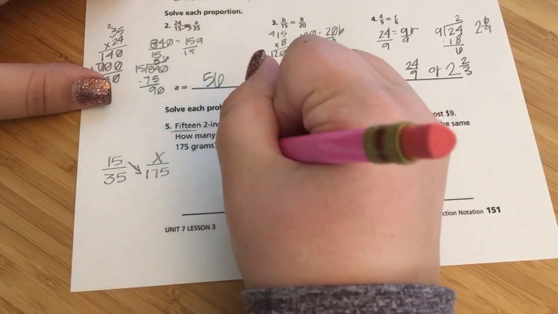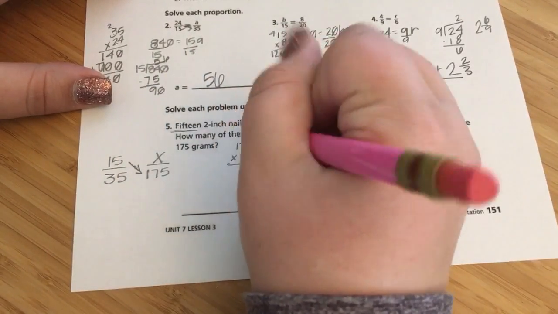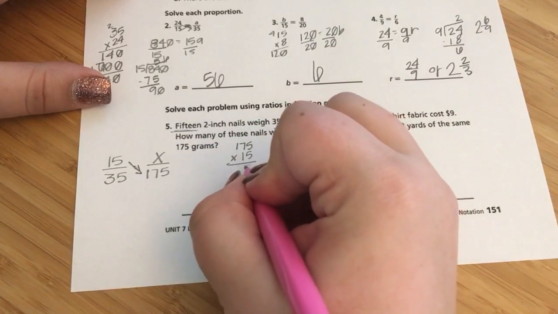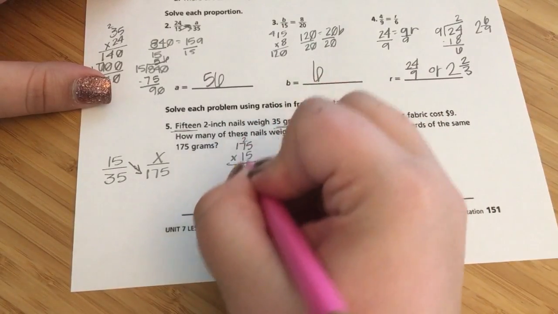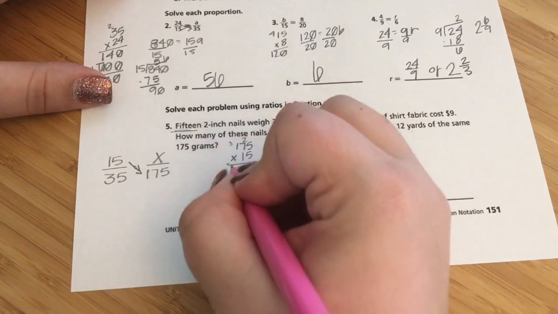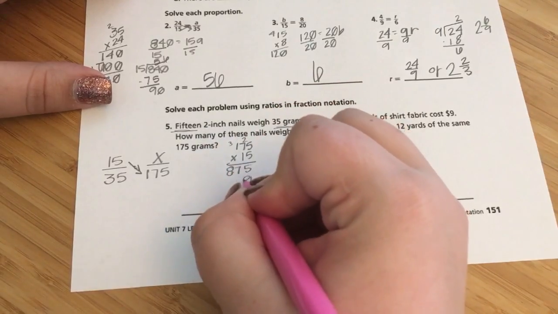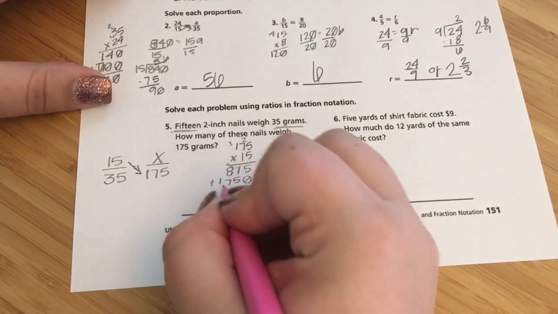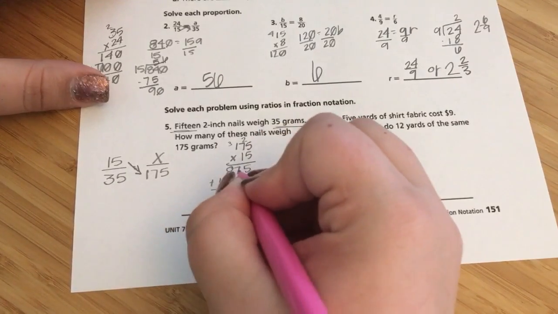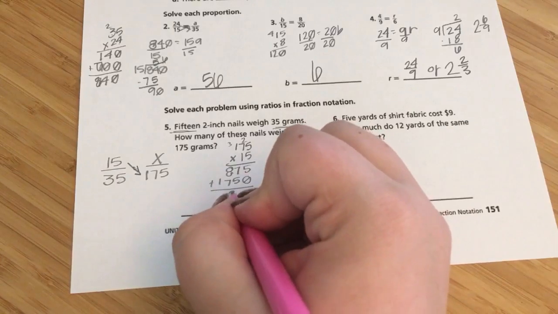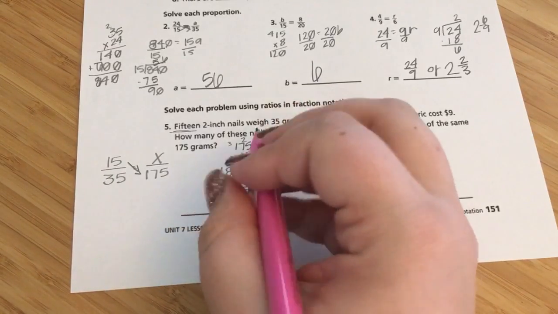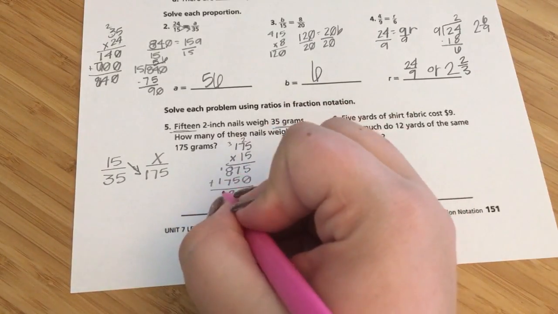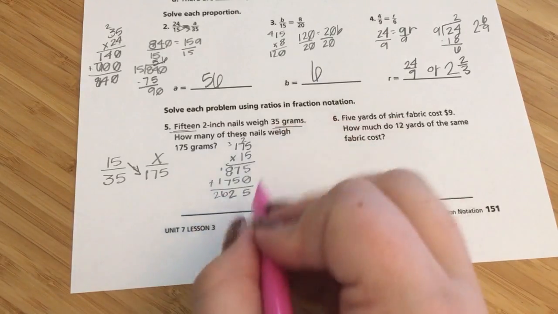I so strongly suggest not doing this in your head. Oh my gosh, you could really get caught up. 5 times 5 is 25, carry the 2. 7 times 5 is 35 plus 2 is 37. 5 times 1 plus 3 is 8. Put down a 0, and those are 1, so it's the same. 5, 12, carry the 1, 15, 16, put down a 6. Carry the 1 and get 2.